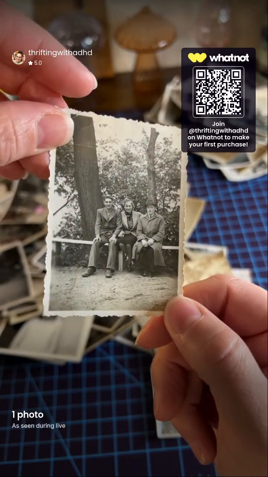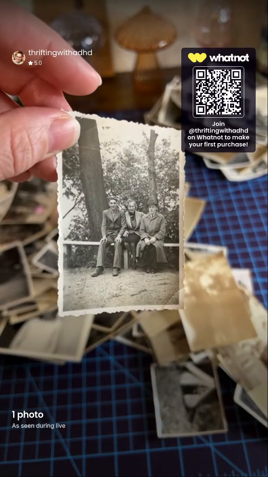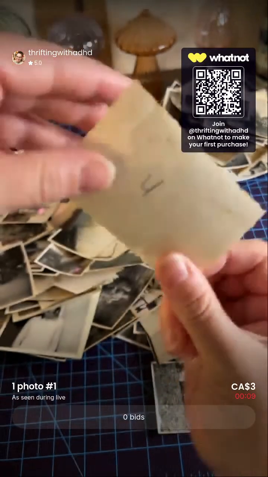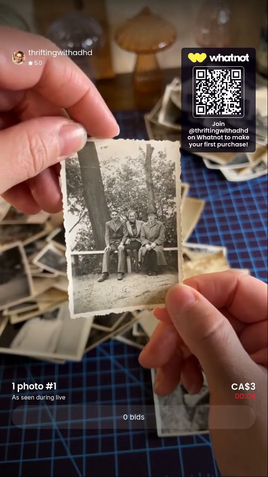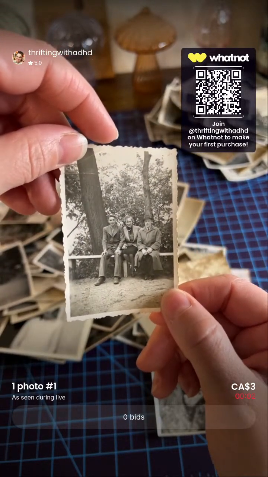It's even cool to see some of the jewelry in some of these photos. That's running right now for 10 seconds, or you have the option to bundle if you don't get it in the auction. If nobody gets it in the auction.